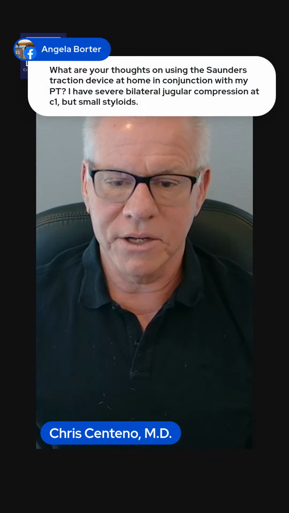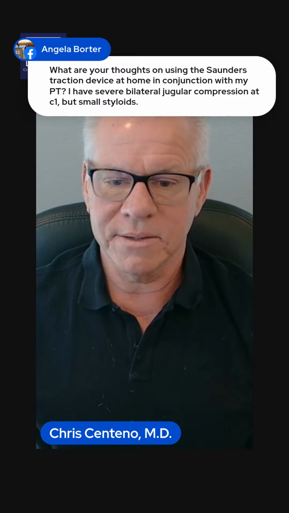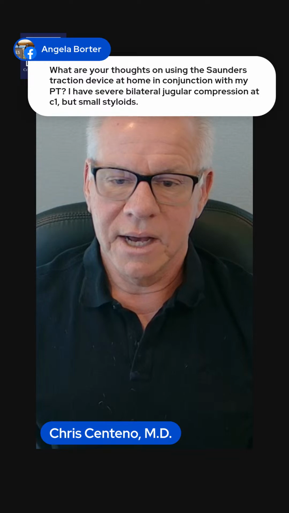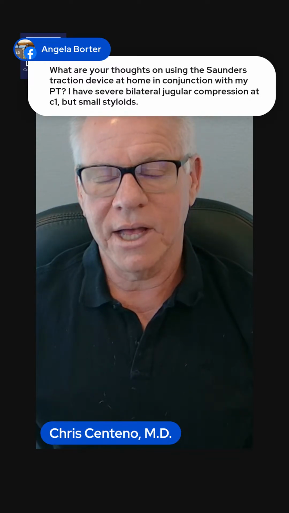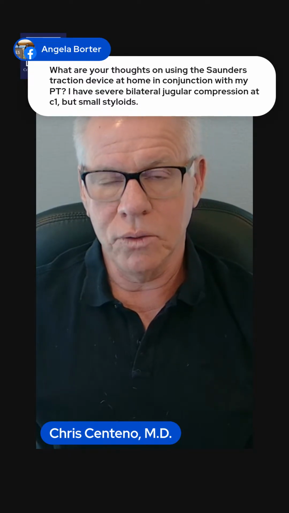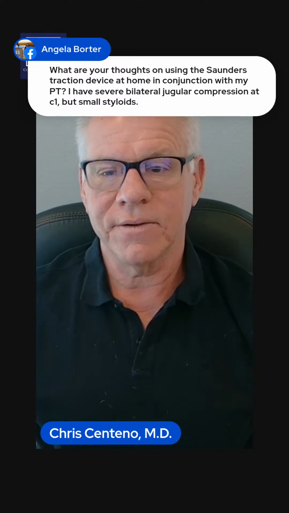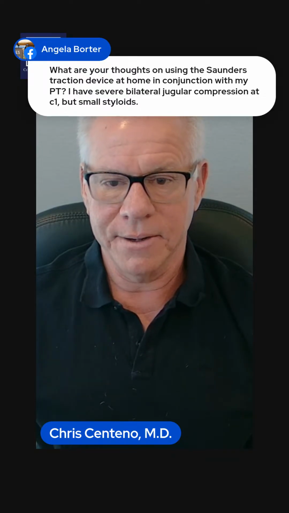Angela, what are your thoughts on using the Saunders traction device at home in conjunction with my PT? I have severe bilateral compression at C1, but small styloids. Usually axial traction, Angela, wouldn't be the thing to do if you had jugular vein compression happening due to the upper cervical spine.